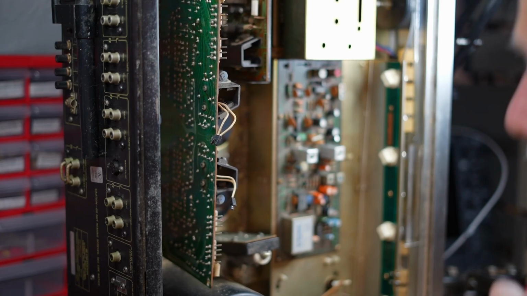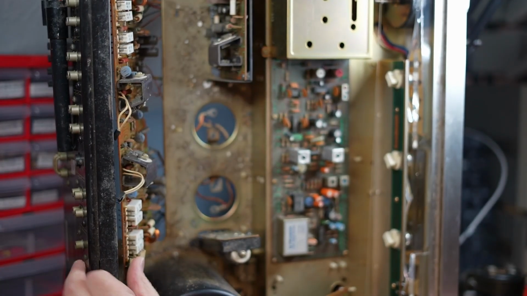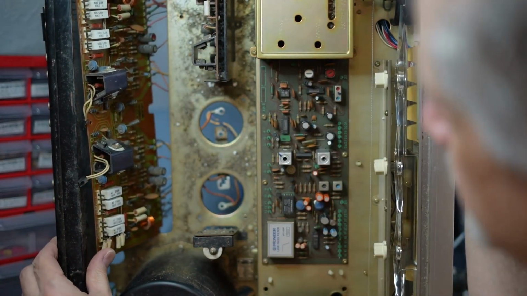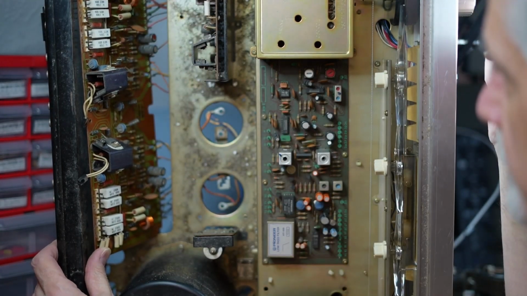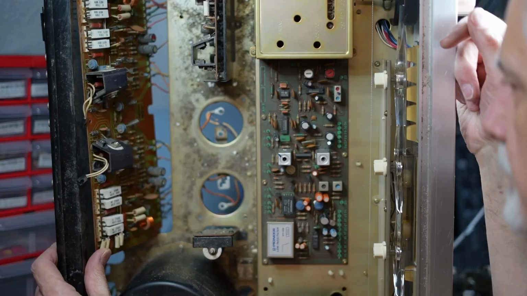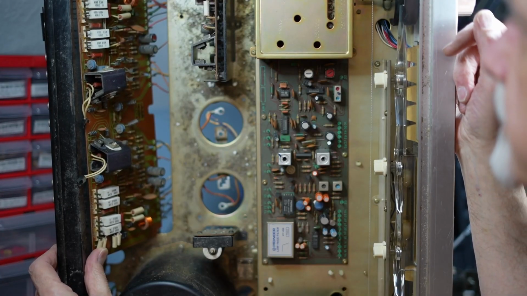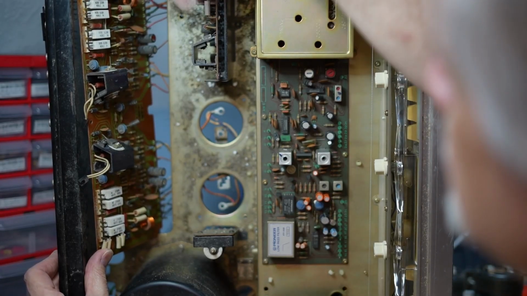We're going to here. Now we've got some more access in here. Now I don't want to take this board out if I don't have to, because I don't really feel like undoing everything. But boy, is it dirty. Oh my goodness, look at that crap.